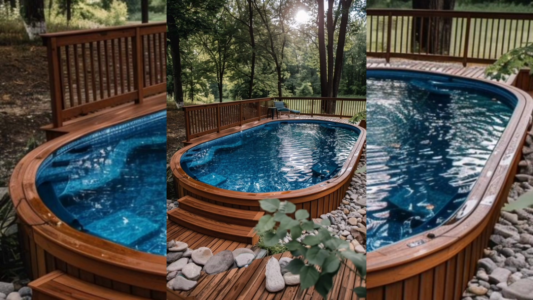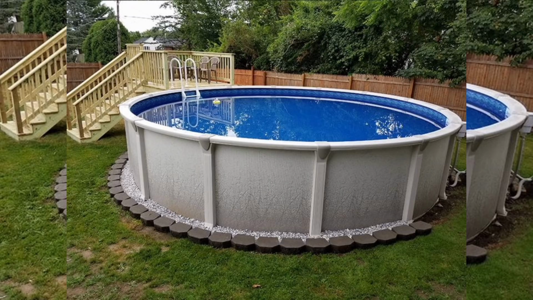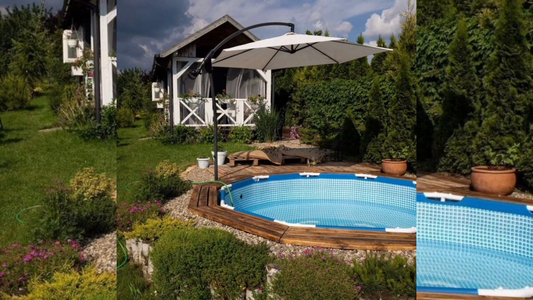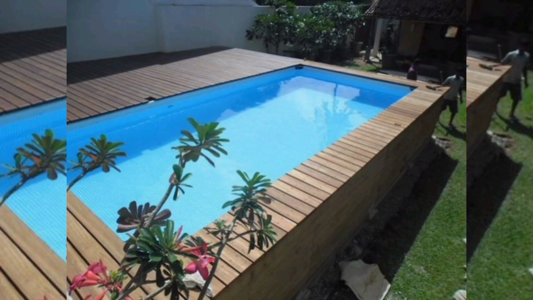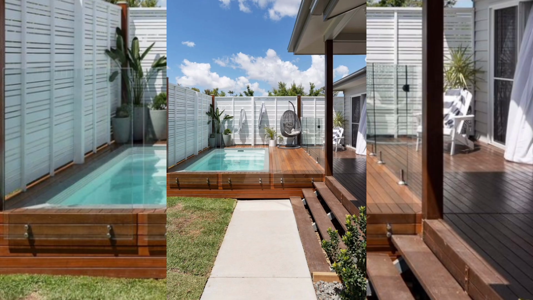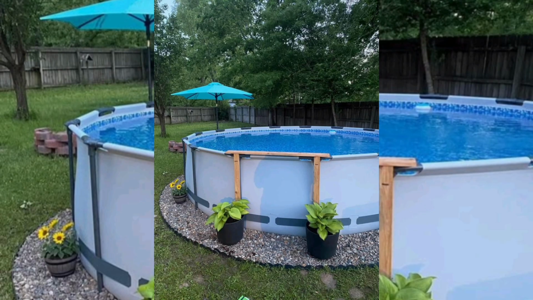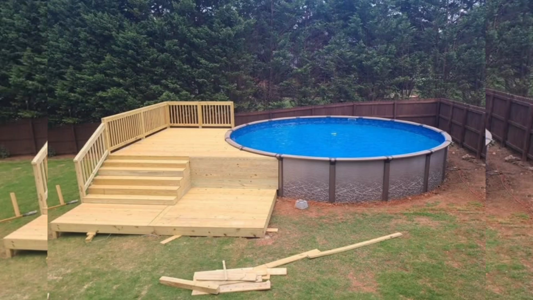Add potted plants for gardening. You can get an inviting style of landscape design. Use pots and planters to create a lush area around your pool. Tall, potted plants or even colorful flowers can frame the pool beautifully.